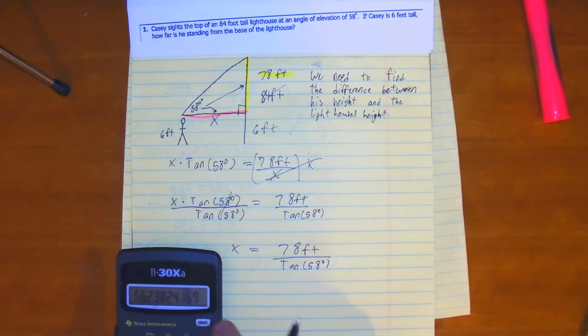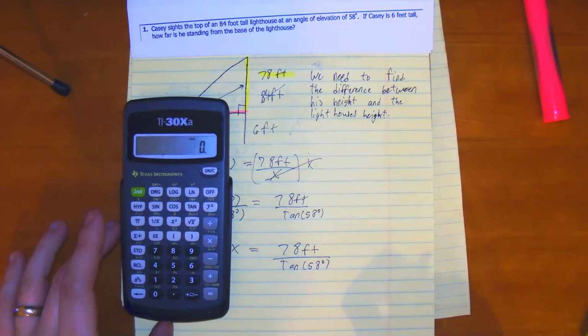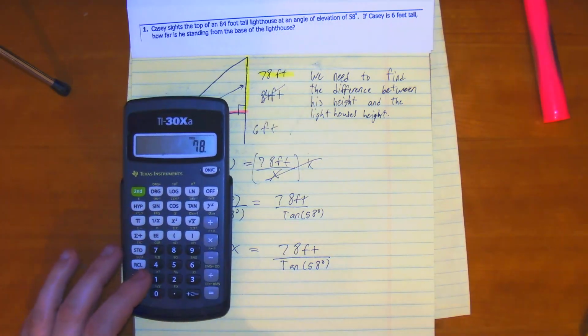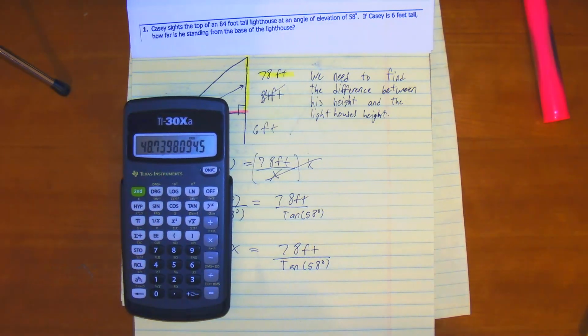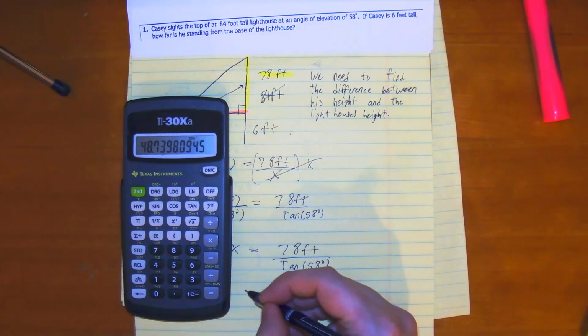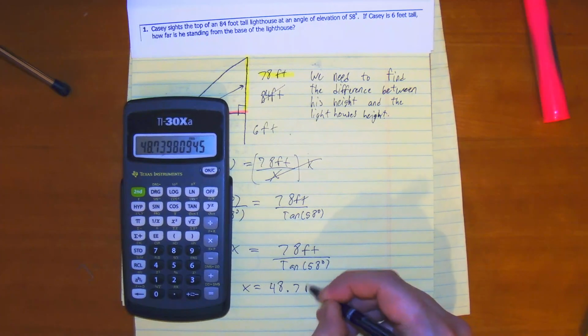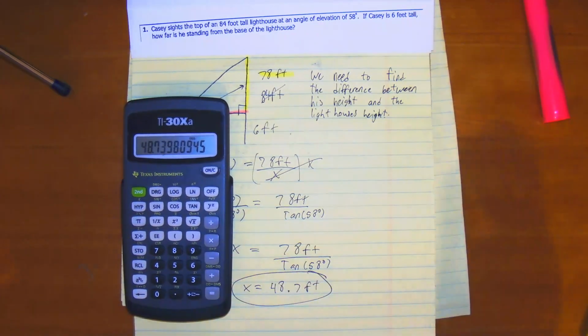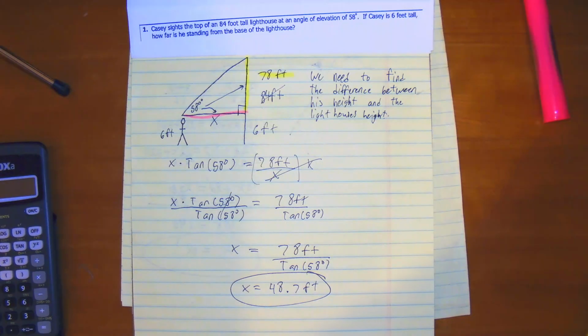And lastly, our calculator will do the rest of the work for us. All you have to do is 78 divided by tan 58, equals, and we get the distance between him and the lighthouse is going to be 48.7 feet, because we round to the nearest tenth. So again, it's a little sloppy, but that's how it's done. There you go. That's number one.